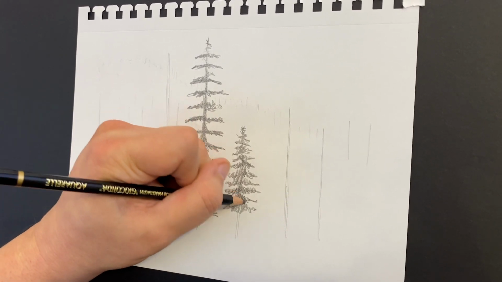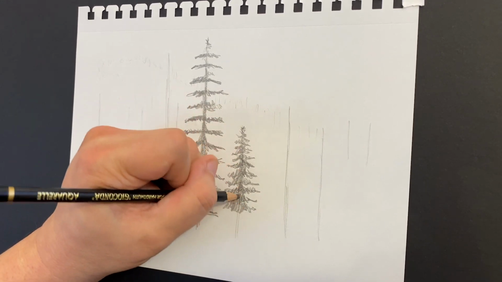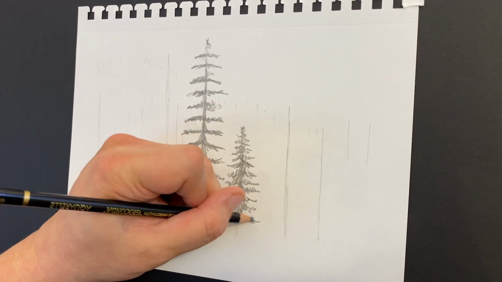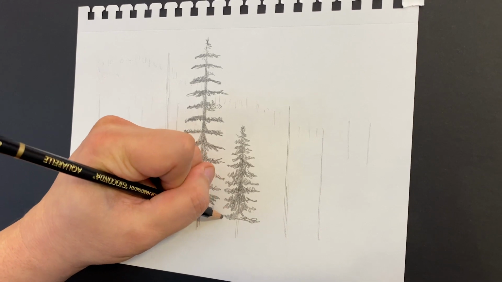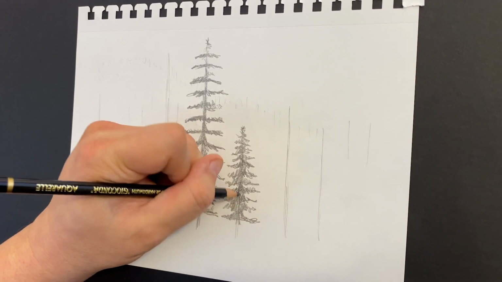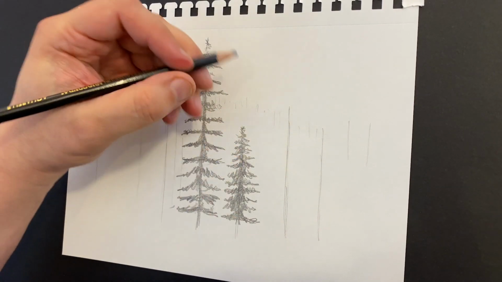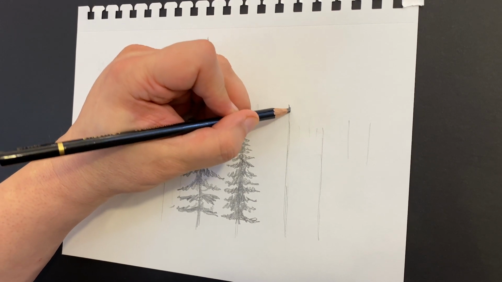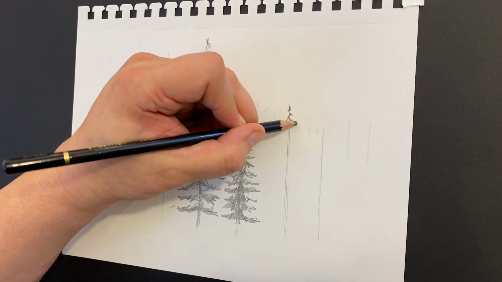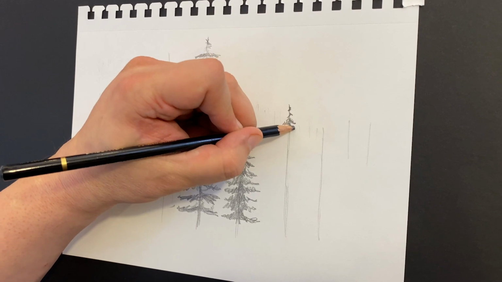I'm just, again, making these scribbly sketch marks and not worrying about the size of these branches or the shape of them. Just kind of drawing whatever I feel like doing. Look at that tree. And here's another one. I'm going to make this one a bit taller.